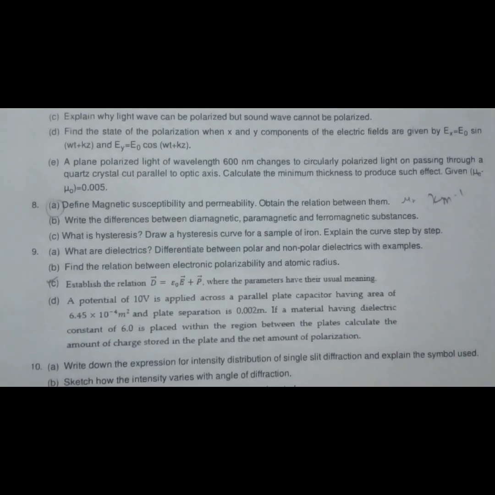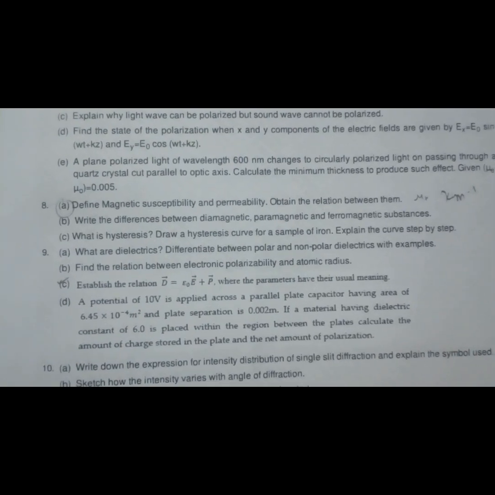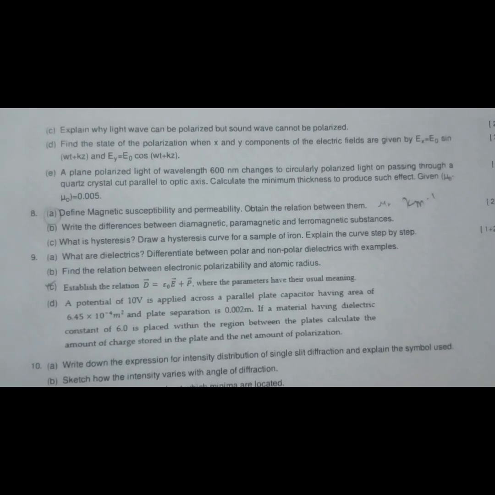7d. Find the state of the polarization when x and y components of the electric fields are given by Ex is equal to E0 sin(wt plus kz) and Ey is equal to E0 cos(wt plus kz). 7e. A plane polarized light of wavelength 600 nanometer changes to circularly polarized light on passing through a quartz crystal cut parallel to optic axis. Calculate the minimum thickness to produce such effect.